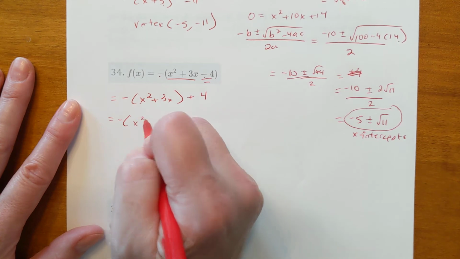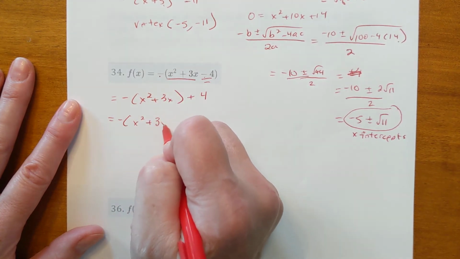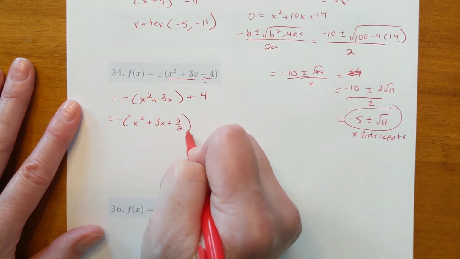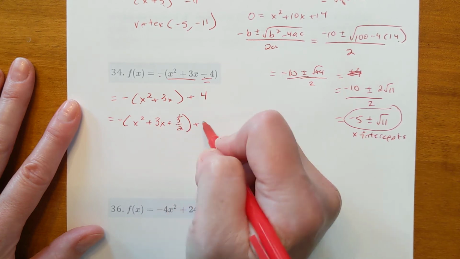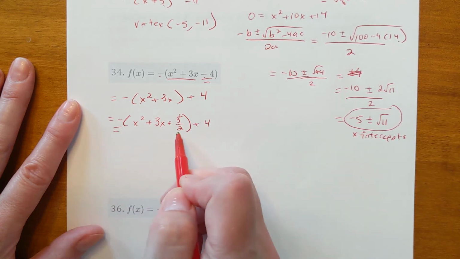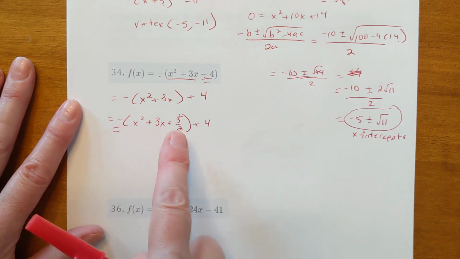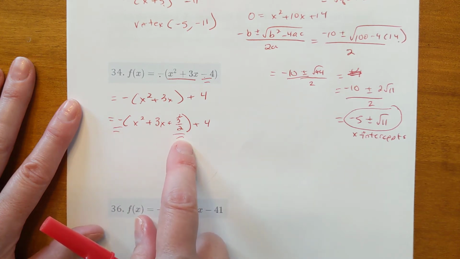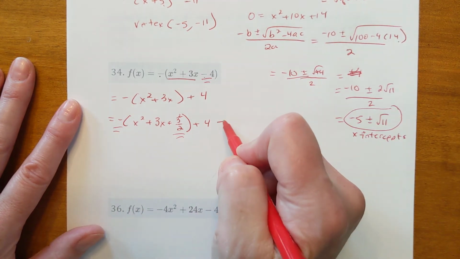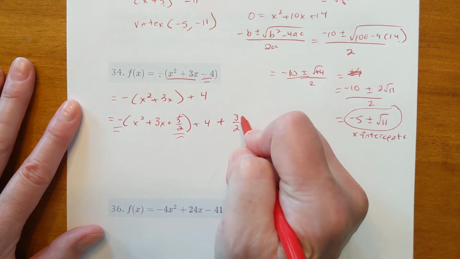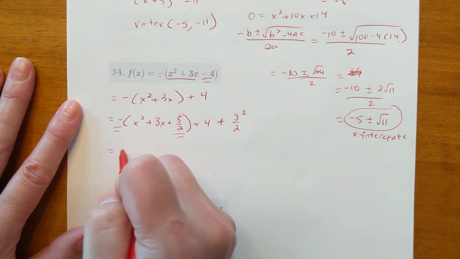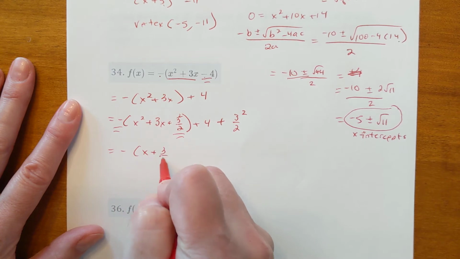So now I need to take half of the number in front of x, so half of that is 3 over 2, square it. And so currently, because of the minus out front, currently I've put on a negative 3 over 2 squared. Doing the opposite, actually I need to add it again, so 3 over 2 squared. So inside there, I have x plus 3 over 2 squared.